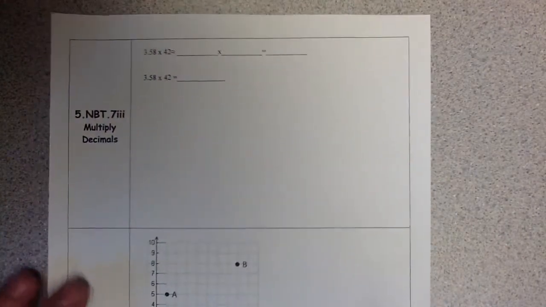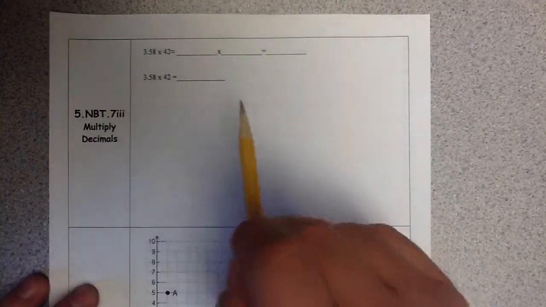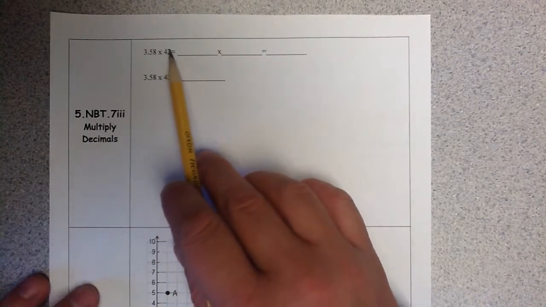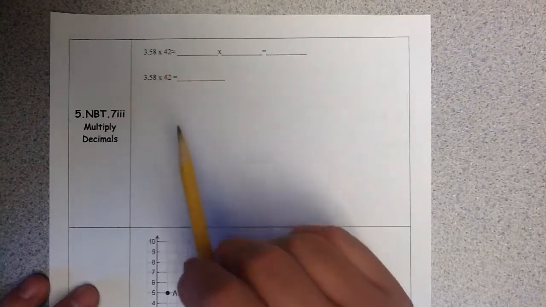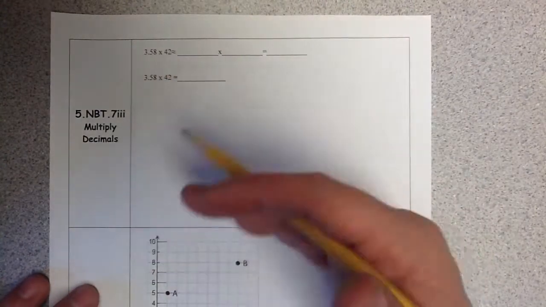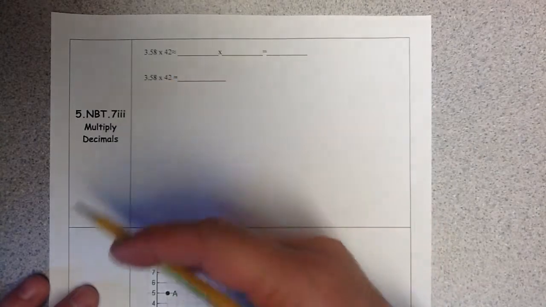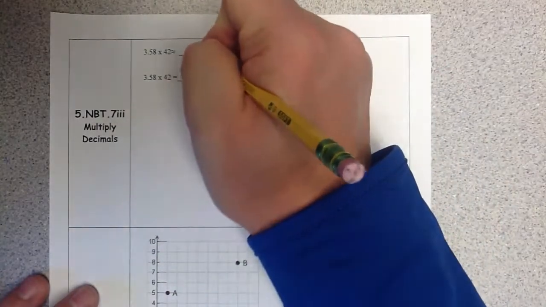Okay. Now multiplying decimals. Now first I have 3 and 58/100 multiplied by 2. And this little wavy equal sign, that's the symbol for about. So that means I'm going to estimate first. So 3 and 58/100, well, that is about 4.